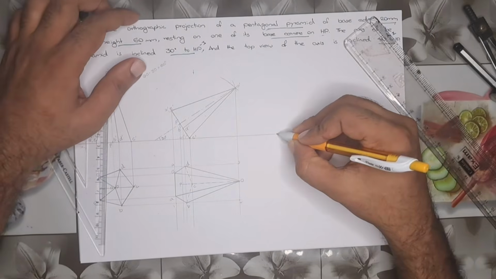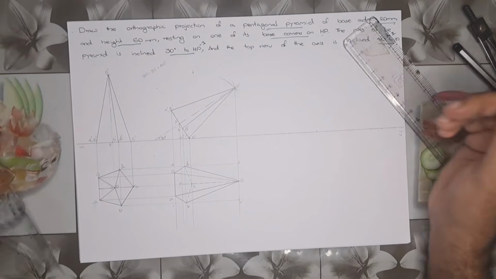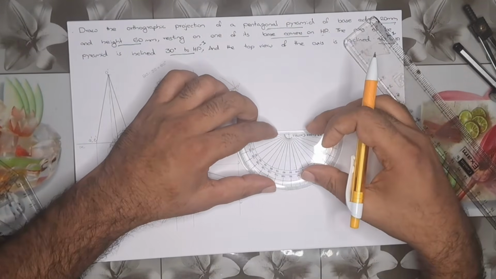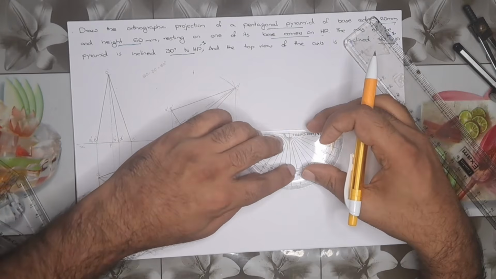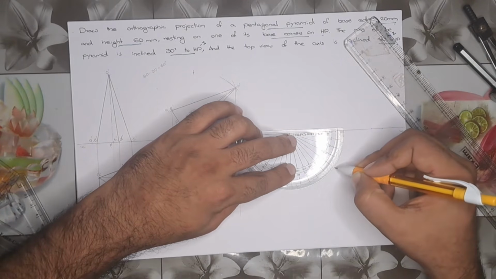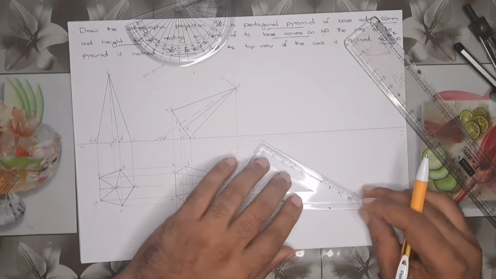So consider a point over here. 40 degrees. Yeah, this is the point here. And I extend the line.